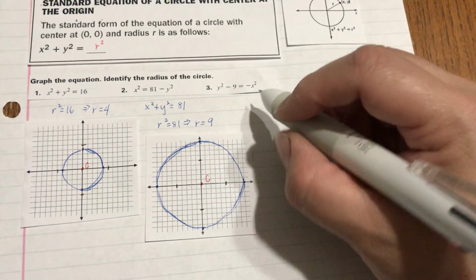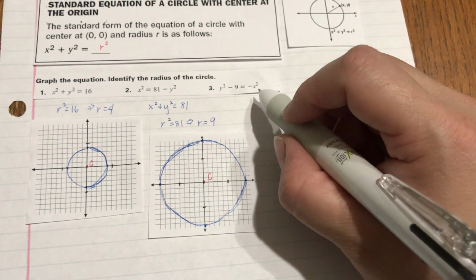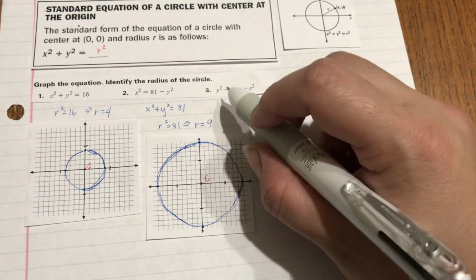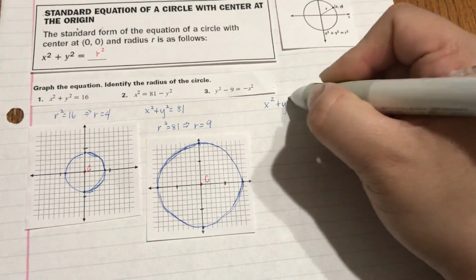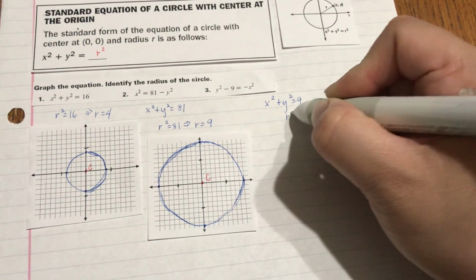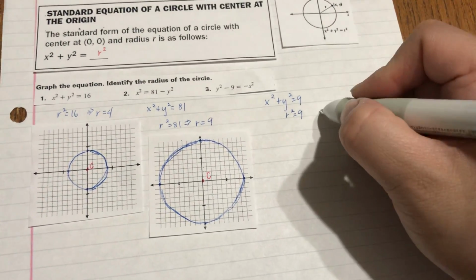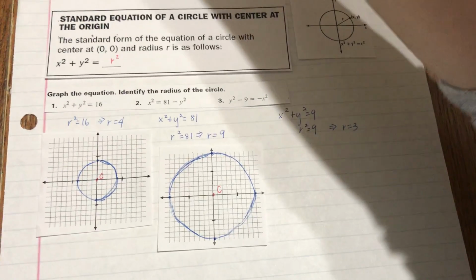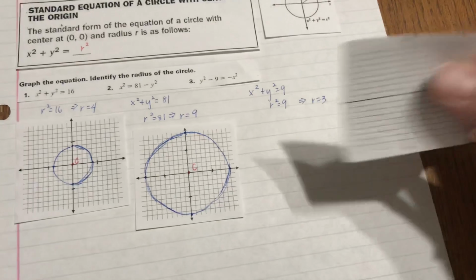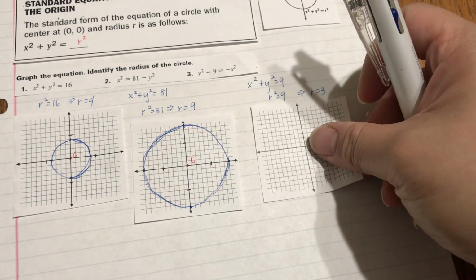Lastly, on number 3, again, you notice the variables are in the wrong place, so you have to do 2 things. You have to move the x squared over to the left and move the 9 over to the right. Hence giving me x squared plus y squared equals 9, so that r squared equals this 9 on the right-hand side, and therefore r equals 3. My last graph will go to number 3. Go ahead and glue this down.